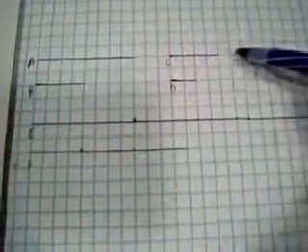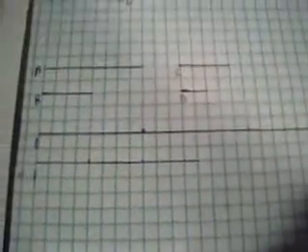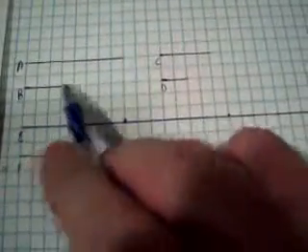A is to B as C is to D. What we're going to try to prove is that A is to C as B is to D.